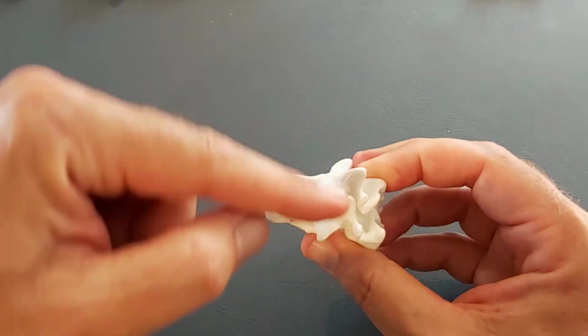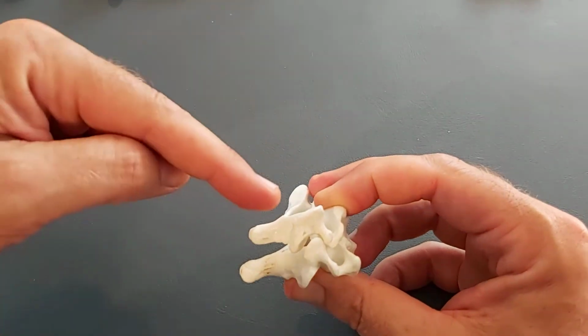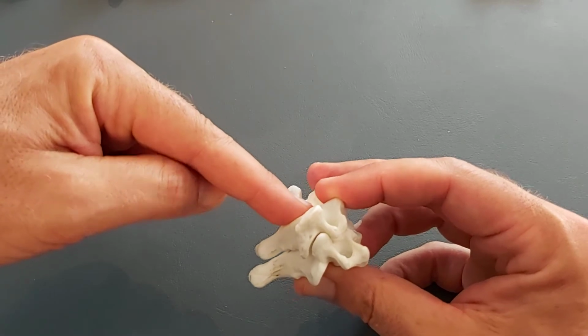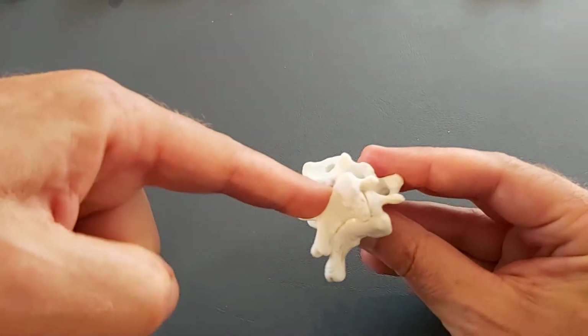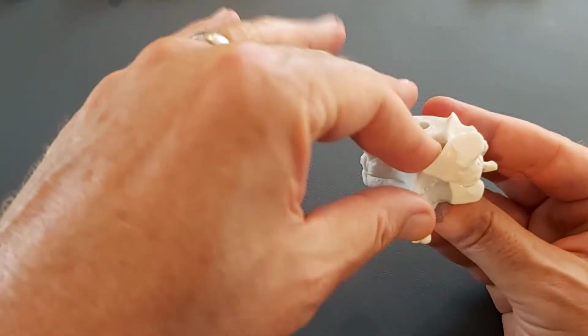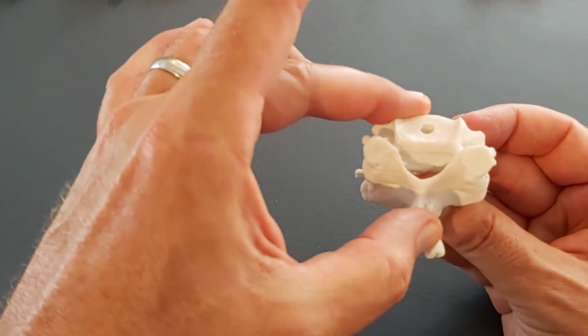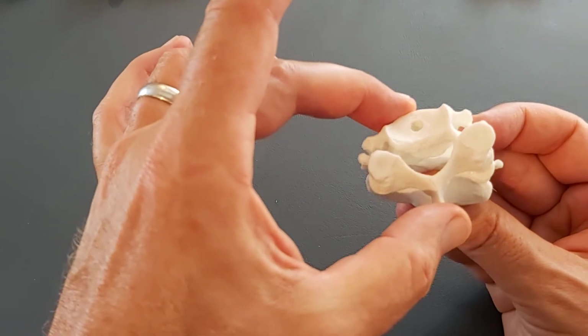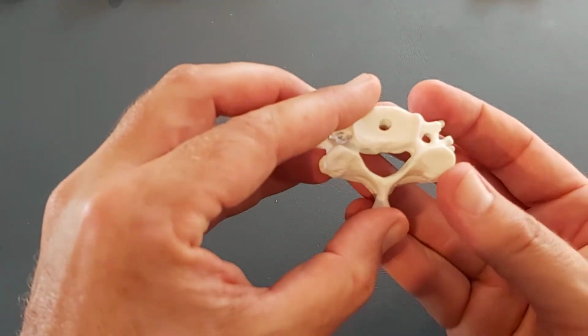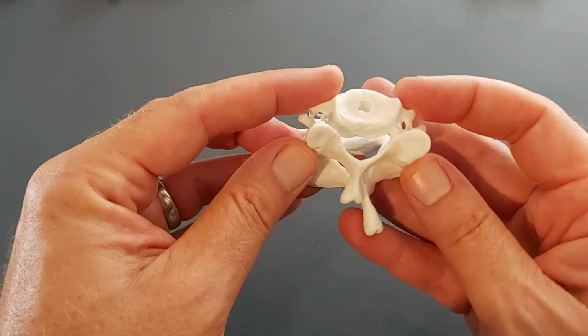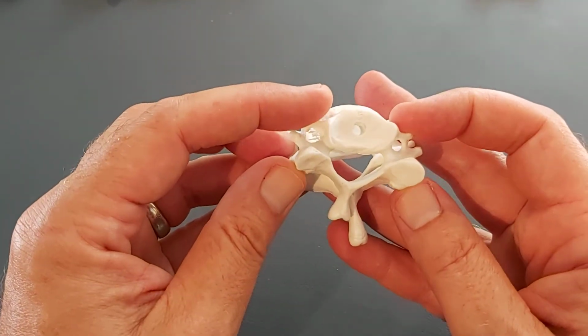So if we put the facets like this, and we go 90 degrees to that, this is your axis of rotation and the center of rotation of your cervical spine. So we could actually put a pin through it this way and rotate it, and that's going to show us where that axis of rotation is. Okay, it's a little bit hard, there's no disc here, I've taken that out, but basically if we were to rotate it that way, it's rotating around this axis of rotation.